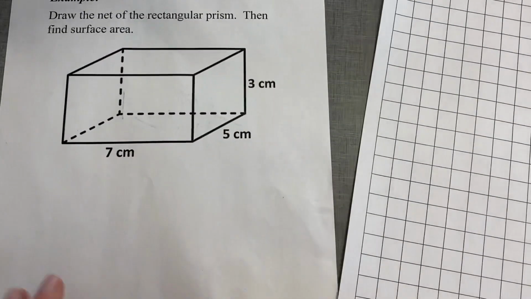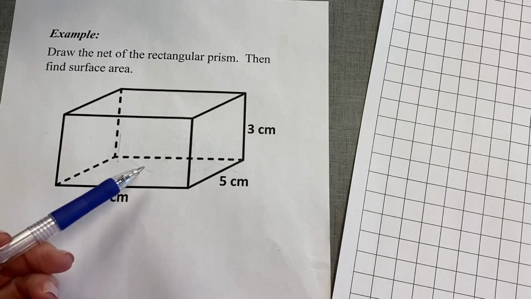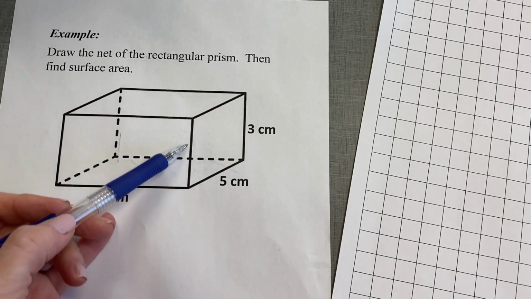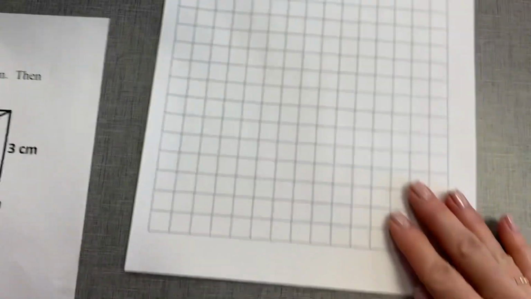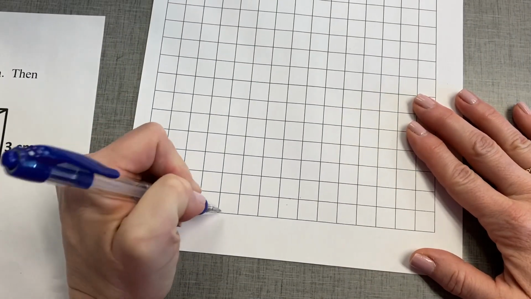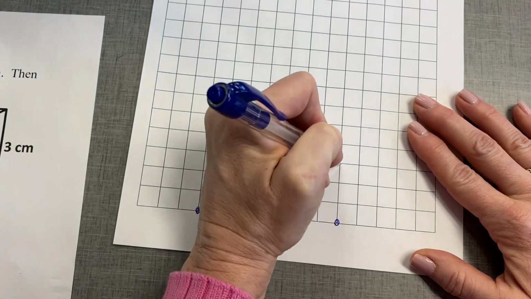So can you envision the front? If you fold the front down, you're going to have a rectangle that is 7 by 3. So let me start with that here at the bottom, 7 by 3. So we'll start here. 1, 2, 3, 4, 5, 6, 7 by 3.